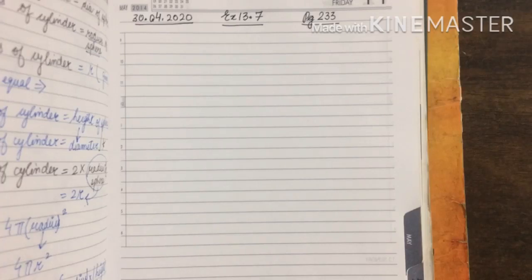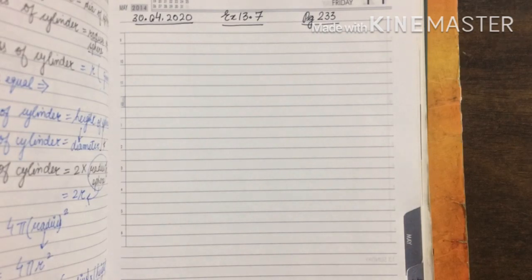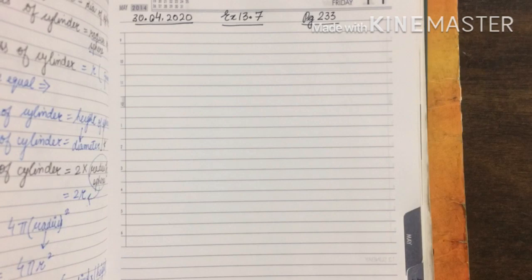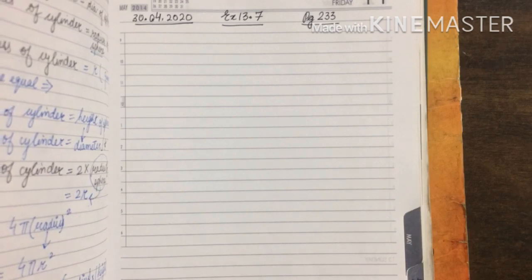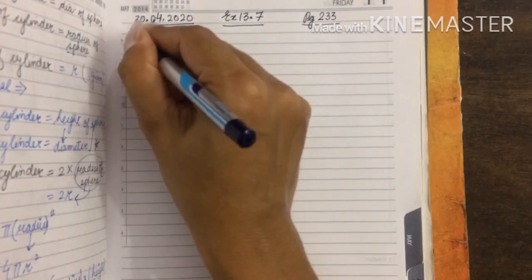Good morning, 9th standard. Now we are going to do exercise 13.7, which is based on volume of a right circular cone. It's on page number 233 in your NCERT textbook. And before we start the exercise, let's write down the formula for the volume of right circular cone.